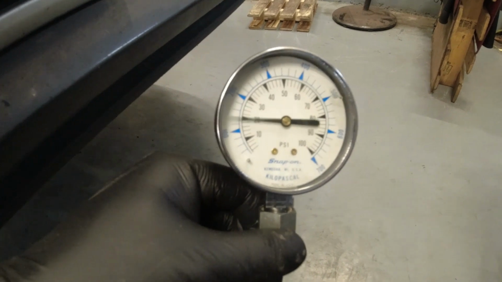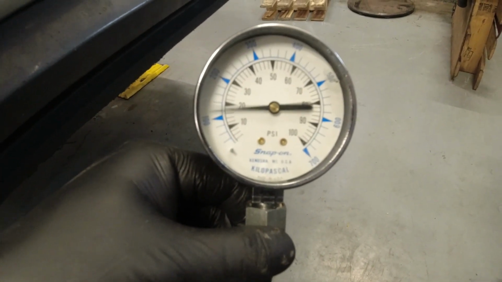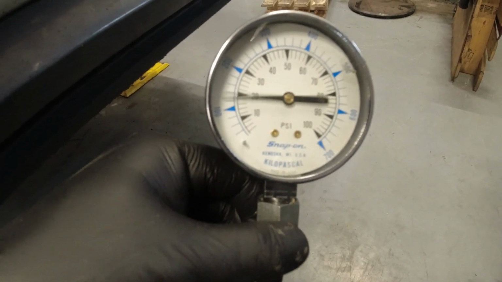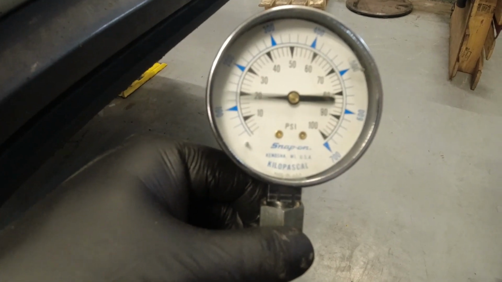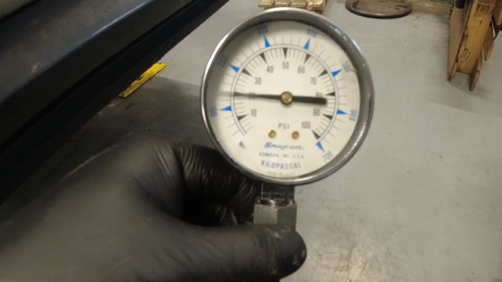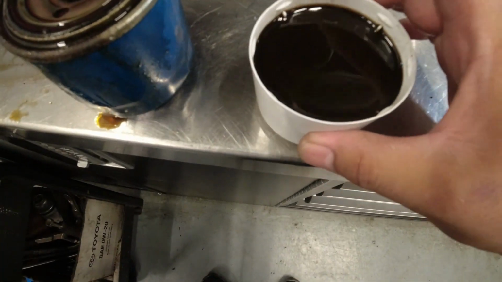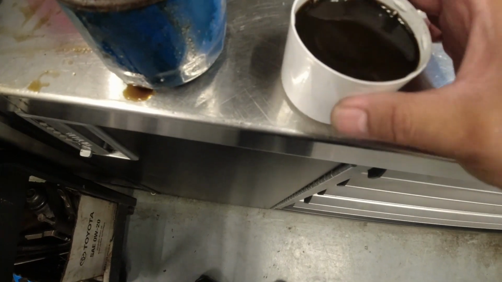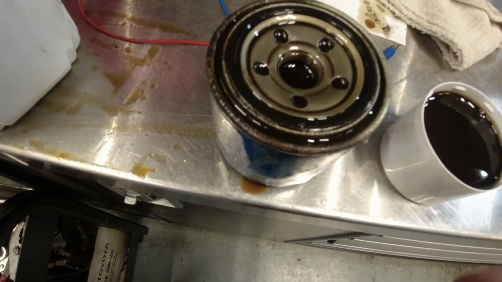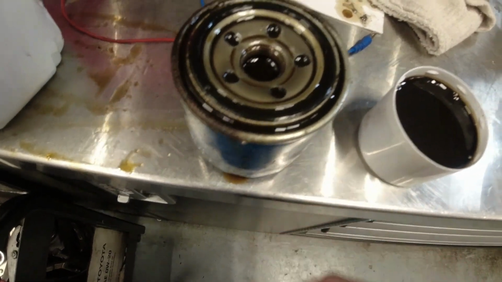So what I'm gonna do right now is I'm gonna drain the oil, remove the oil filter, and put a new one, and let's recheck our engine. Okay. Alright guys, so here's our oil sample. I don't have a clear glass to show it. And here's our old oil filter, right?